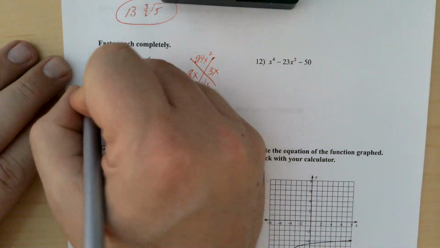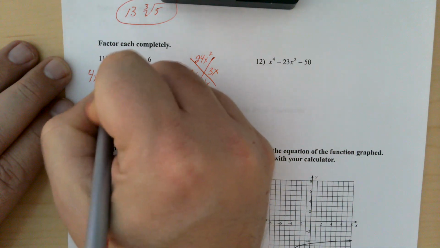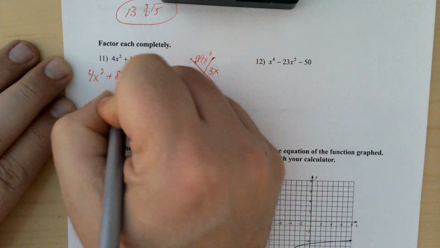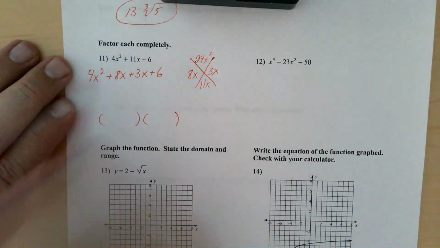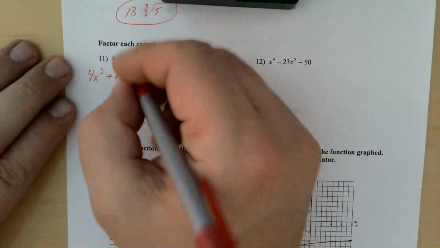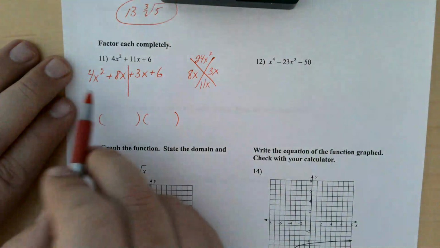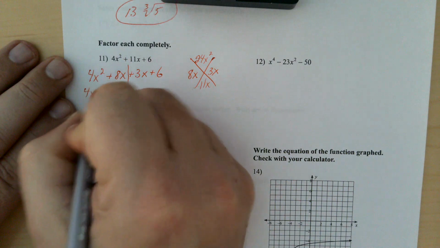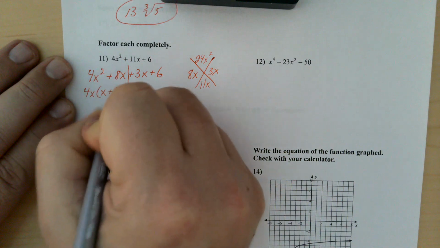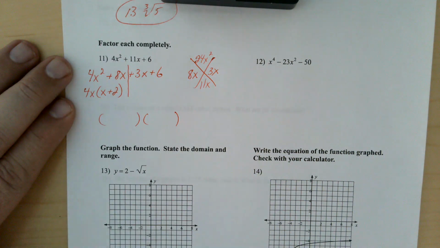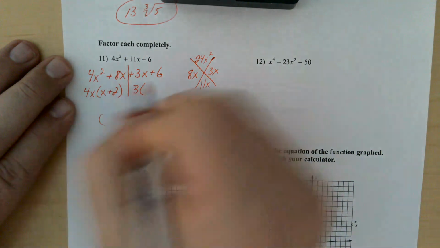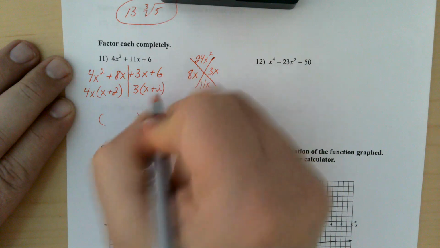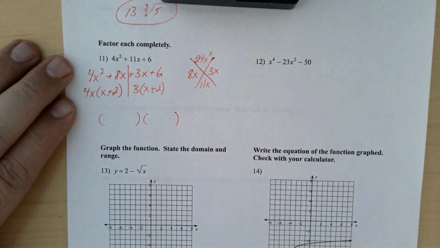And so what we're going to do is just turn this into a grouping problem. I'm going to replace the 11x with an 8x and a 3x. Again, the order doesn't matter, so if I wrote the 3x first, that's fine. But when I split down the middle on this side, we have a 4x in common. So we're going to be left with an x plus 2 in parentheses. Over here, you can factor out a 3. That's what goes into both of these terms. And the good news is we know we did this correctly when we see these are identical.